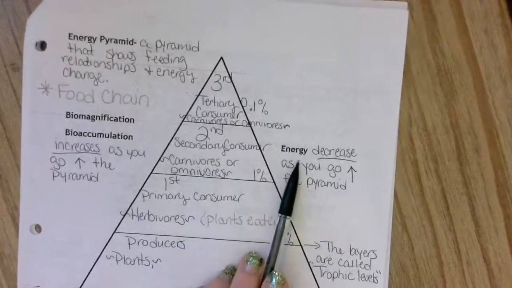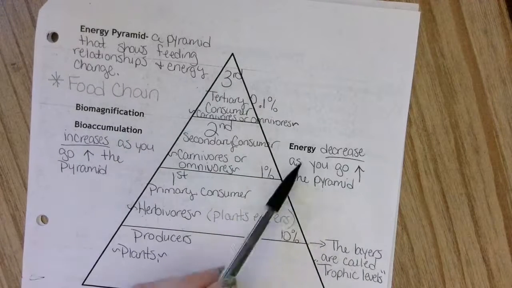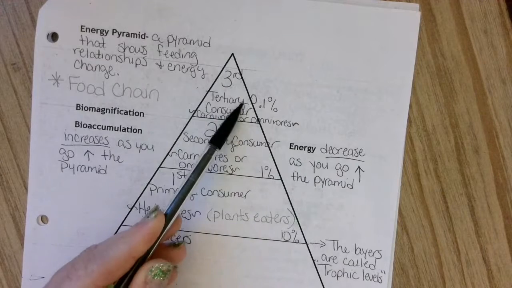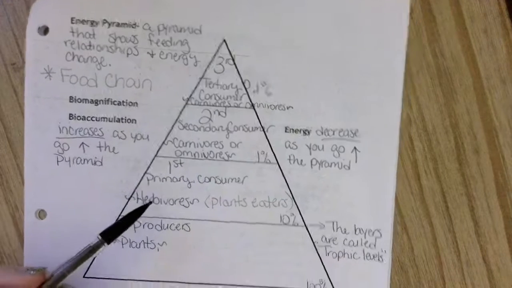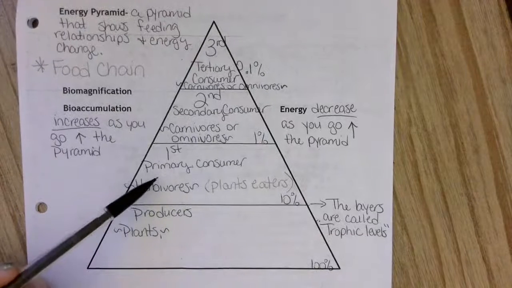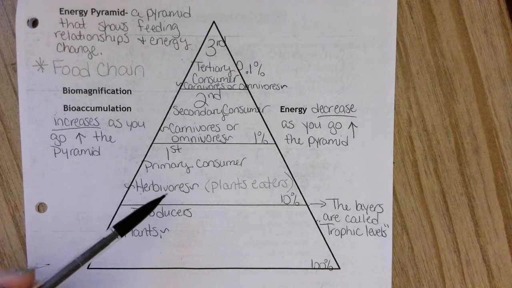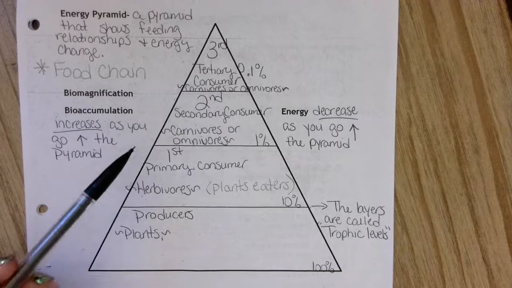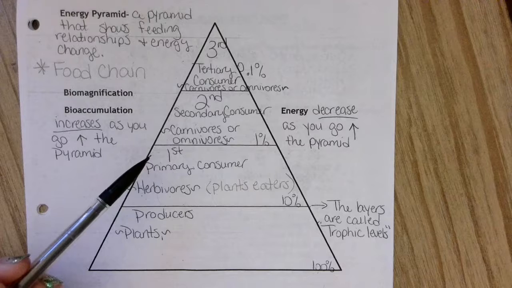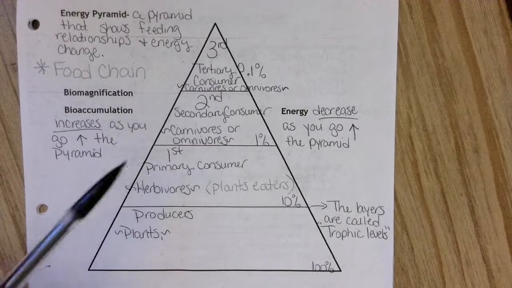So energy, as you can see, is decreasing as you go up the pyramid. Okay, so that means that, I know you don't want to hear this, some of you, but that means that if you are a vegetarian or an herbivore, you are actually going to get more energy from your diet than if you are a person that eats steak for every meal, which is kind of ironic.